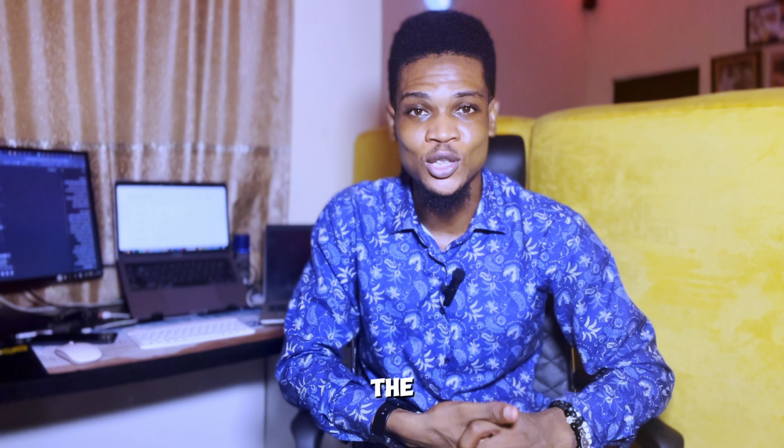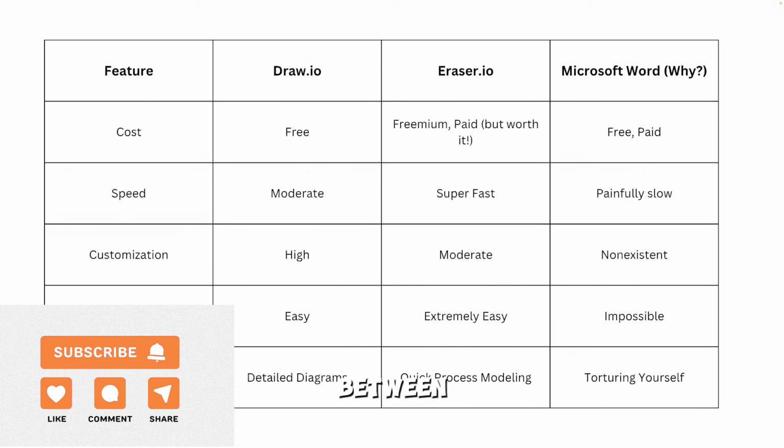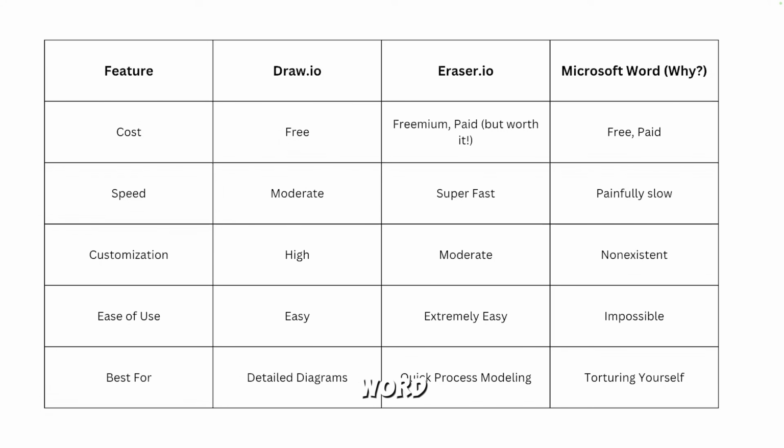And now let's look at the summary of all the three guys that we've talked about. So I have the comparison here between the three guys, draw.io, eraser.io, and Microsoft Word. So if you're using Microsoft Word for word processing, I think that's good. Office is great for word processing. For process modeling, you can consider using Microsoft Visio. I think that's a good tool also.